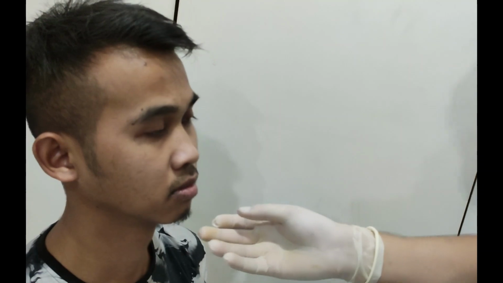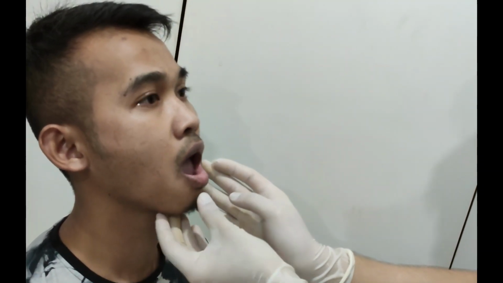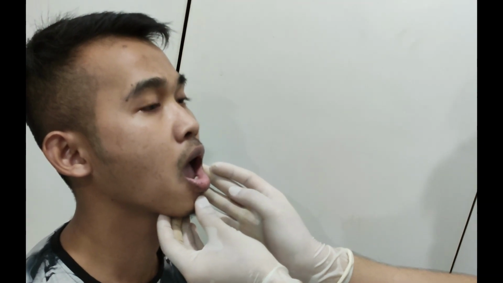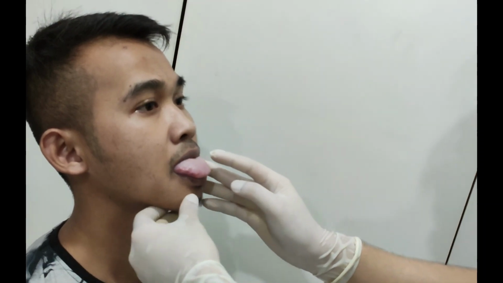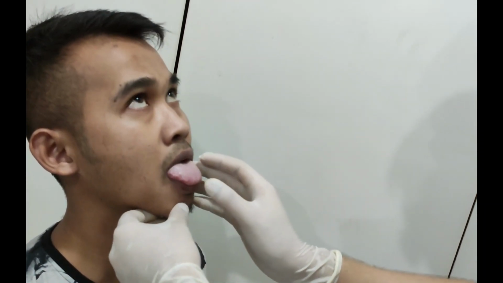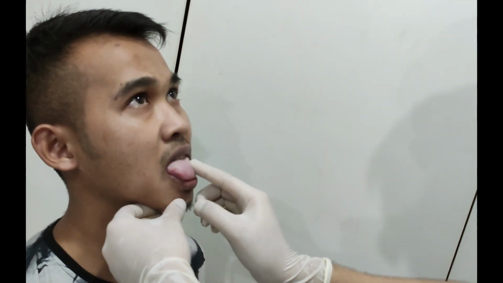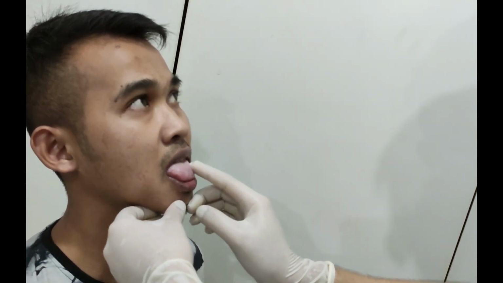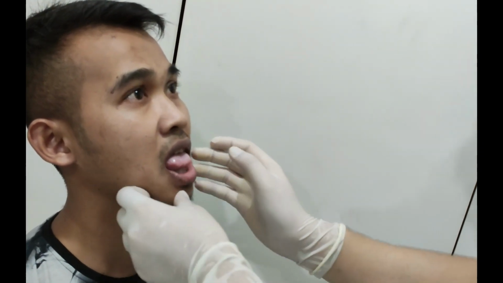Now I'll be inspecting the tongue. Can you please open? I see the tongue of the patient rests on the floor of the mouth. I'll be checking for symmetry. Sir, can you please stick out your tongue? Okay. Here I'll be checking for the symmetry and color of the tongue, and the dorsal surface of the tongue.